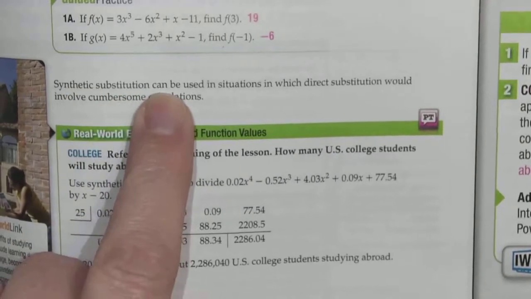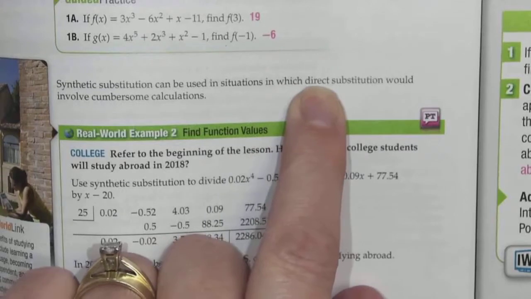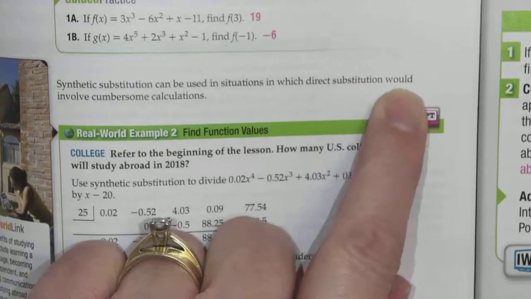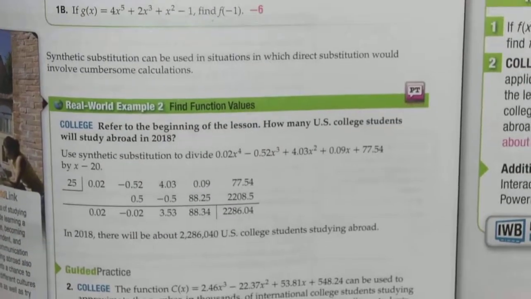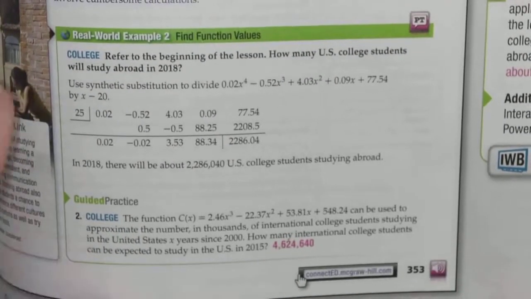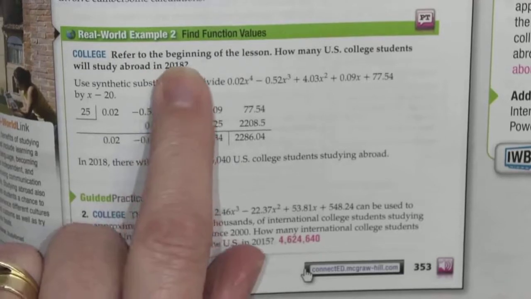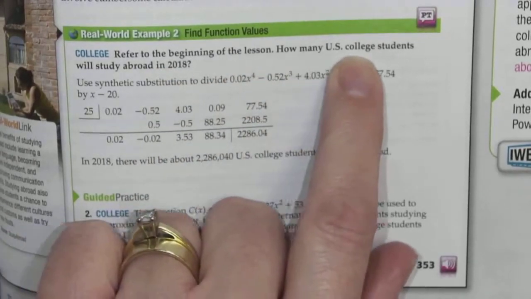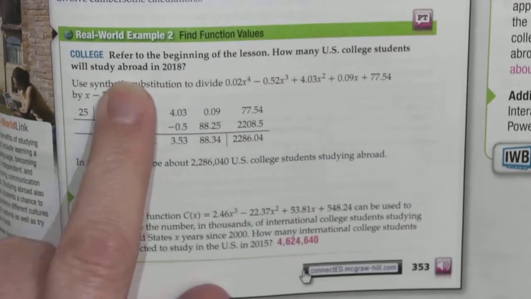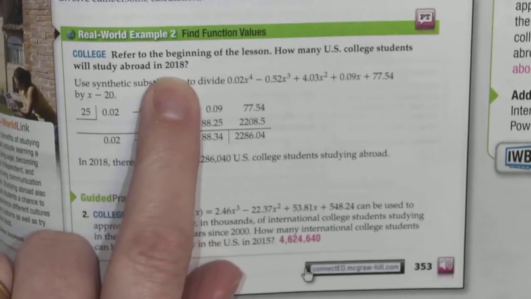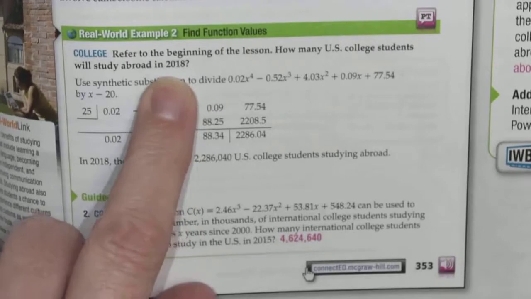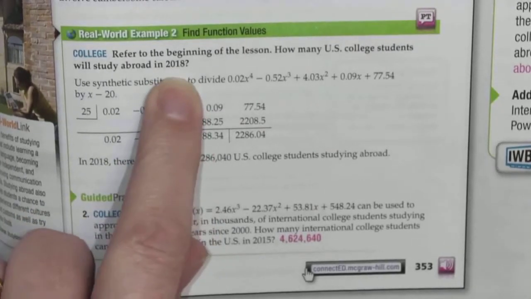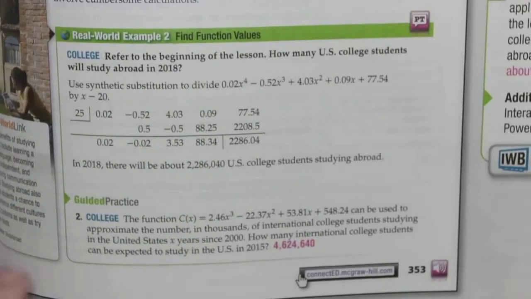Okay, synthetic substitution can be used in situations in which direct substitution would involve cumbersome calculations. Let's look at this one. This is an example of one of those. Okay, refer to the beginning of the lesson. How many college students will study abroad in 2018? So their extrapolation was for this year, because this book was written 5 or 6 years ago. So, ta-da! Here we are.